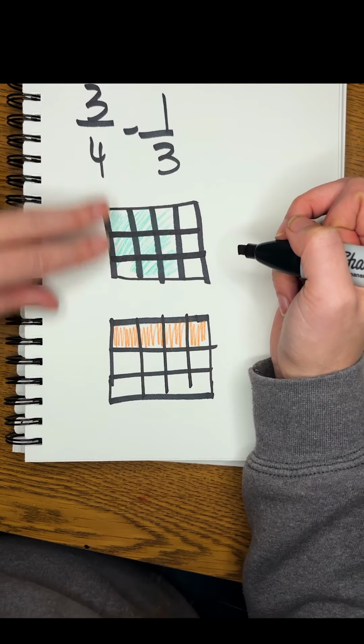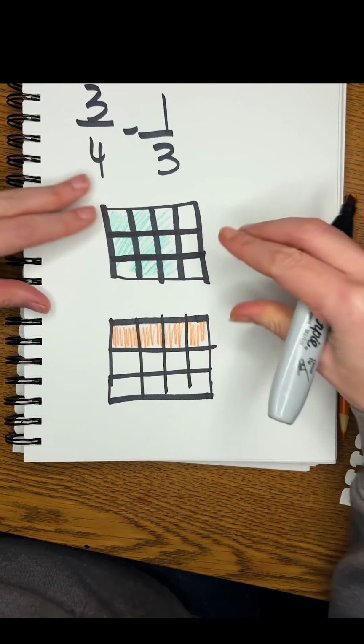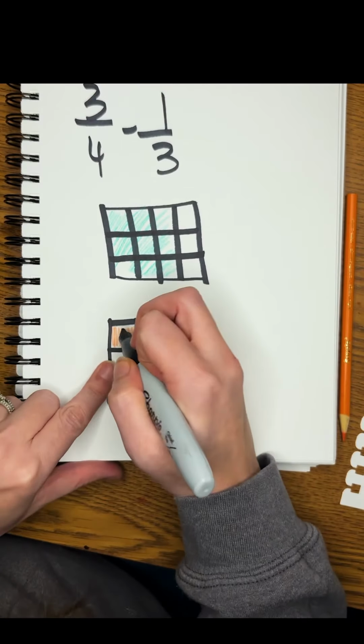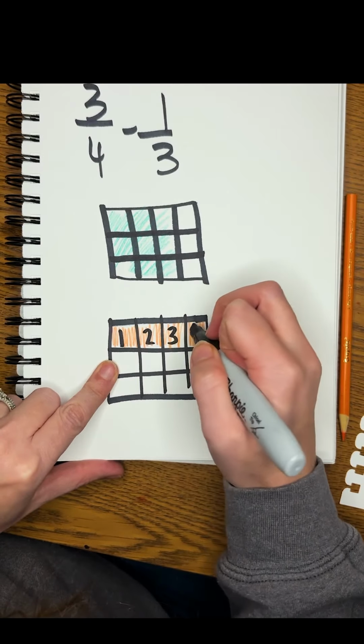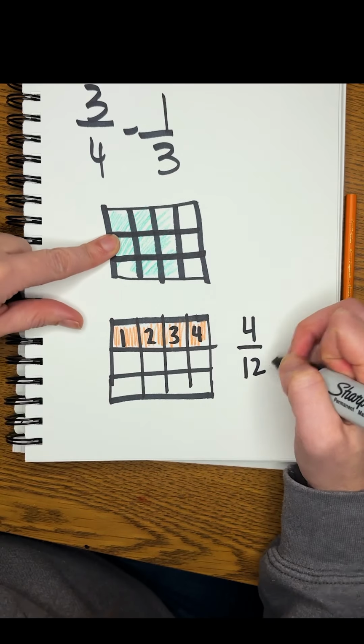This is showing them that I took these lines, put them in this box, took these lines, put them in these boxes, and now these 2 boxes are the same and we can do the math. So now we just count: 1, 2, 3, 4. There are 4/12 here, and I need to subtract them from here.